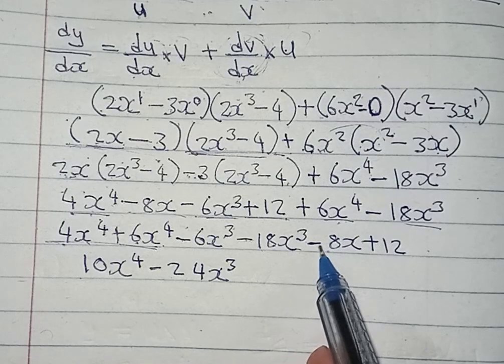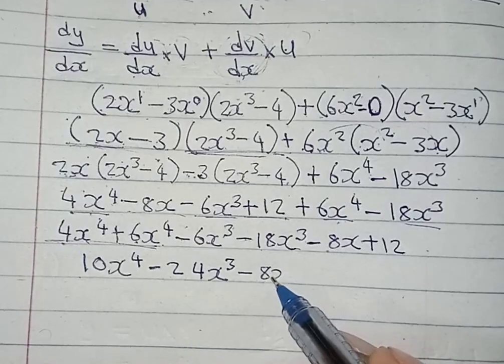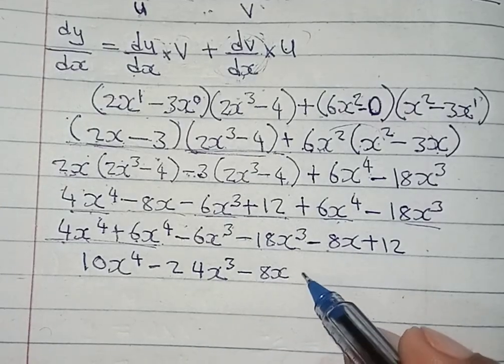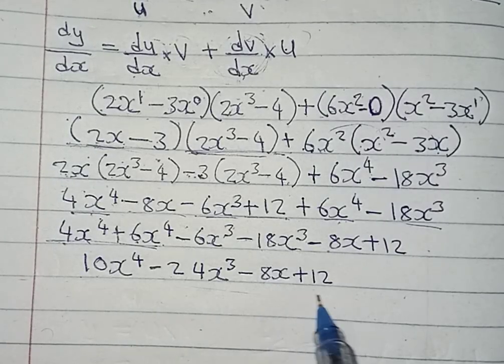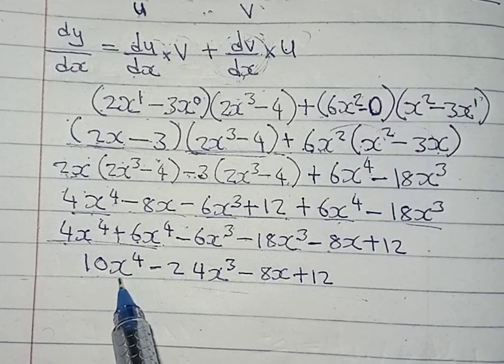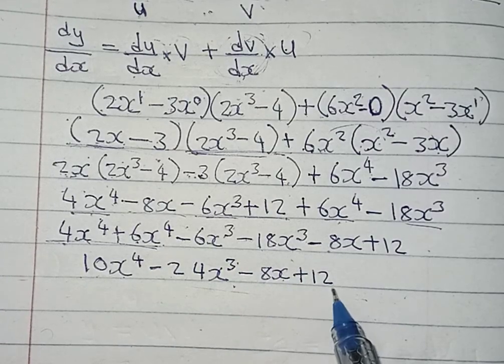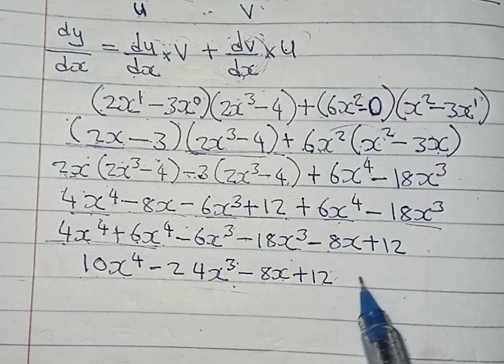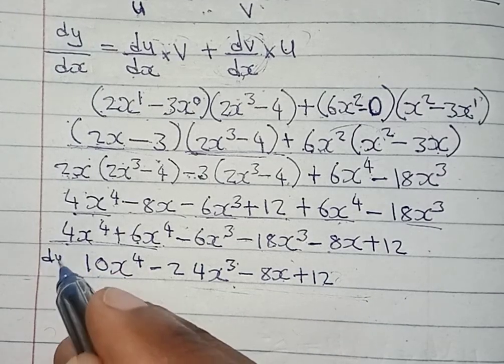Then lastly, we have negative 8x, which doesn't have anything alike, plus 12, like that. So we end here. We cannot simplify this one further because the powers are different. This is x to the power 4, this is x to the power 3, this is x to the power 1, and this is 12 with an x to the power 0. So this ends here, and this is our dy dx.